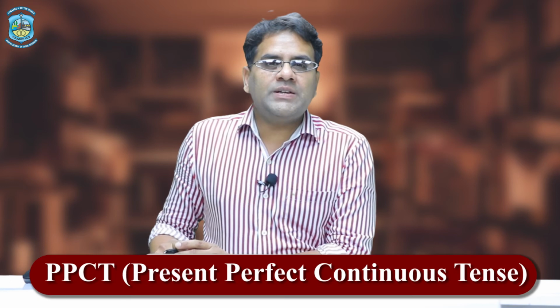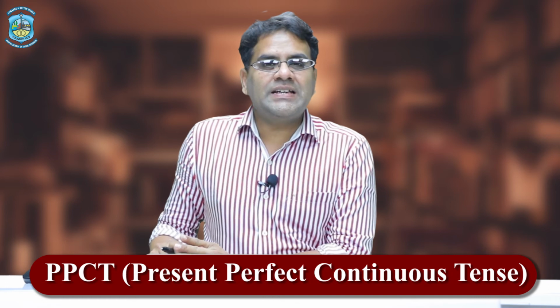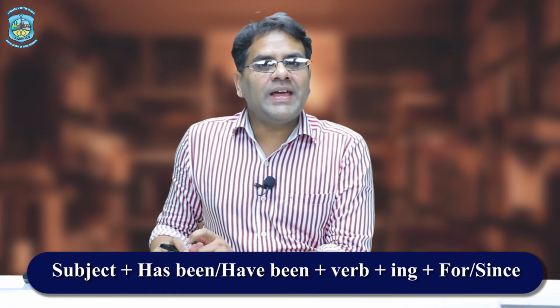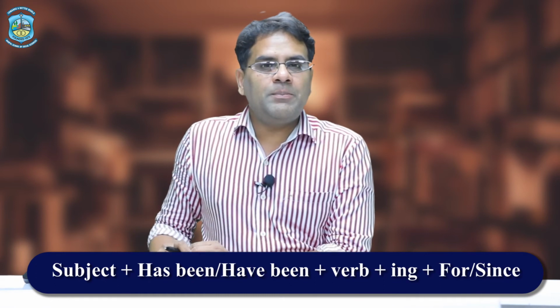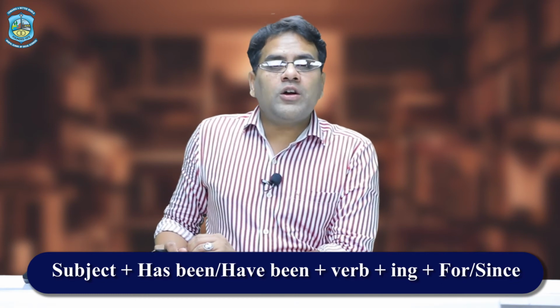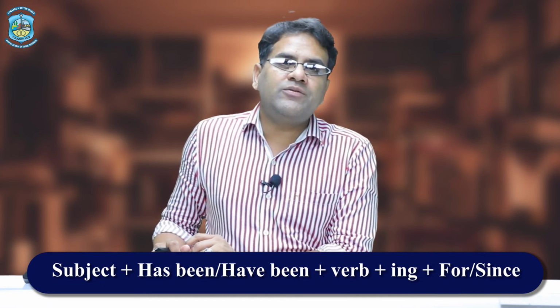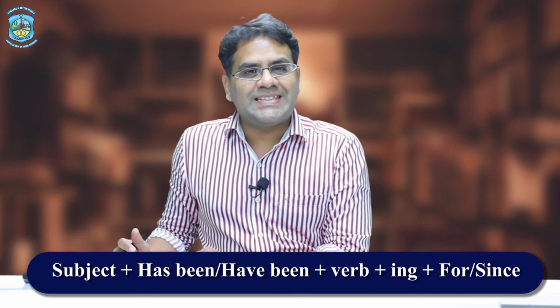Let us begin with the third form of it. And the full form of this form is PPCT, present perfect continuous tense. The action is not only perfect, but it is also shown continuous. So the formula for this form is subject plus has been or have been plus verb plus ing plus, if you have to talk about any situation in the form of a time duration, you can attach some time words like for or since.